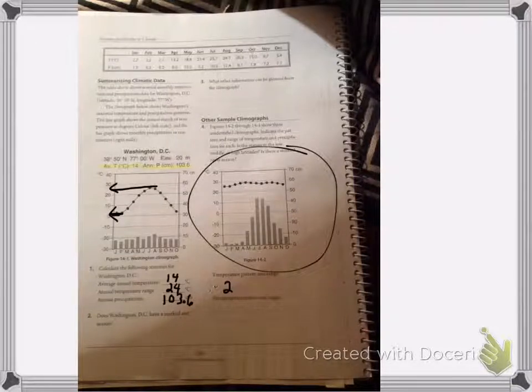All right, so now we're going to look at question 2. Does Washington, D.C. have a marked wet season? Well, this is now going to look at the bar graph part. So now I'm going to look at the bar graph down below. And if I have a marked wet season, I will see a very distinctive set of months with a whole bunch of rain. And if I look, I don't really see that.